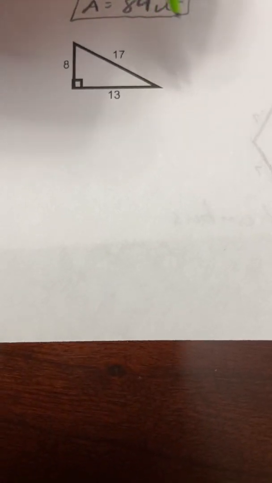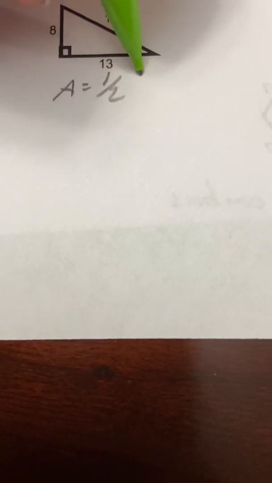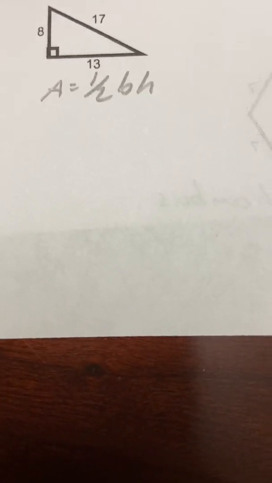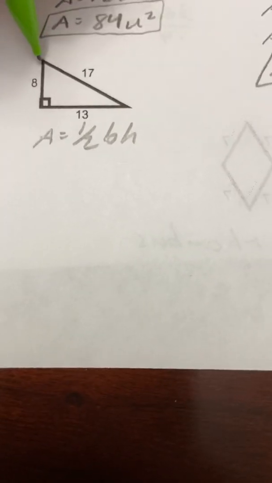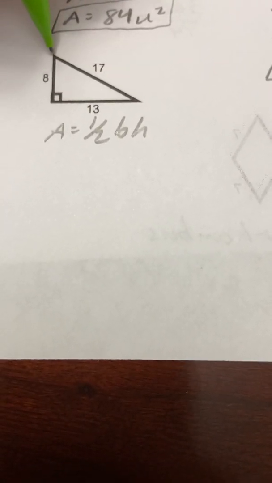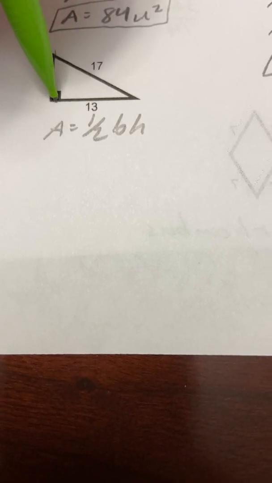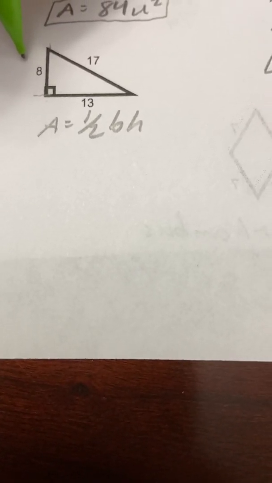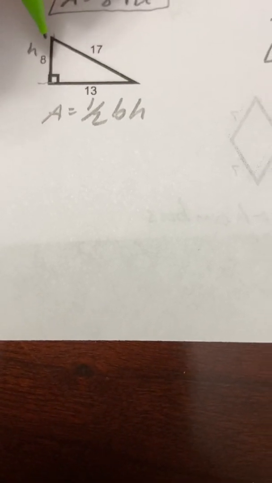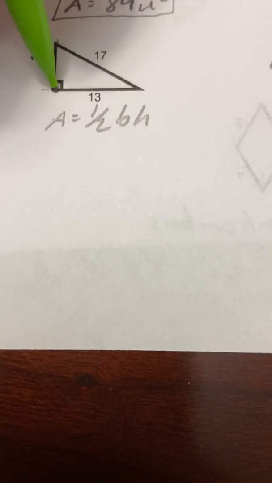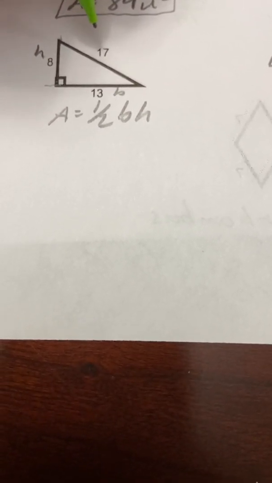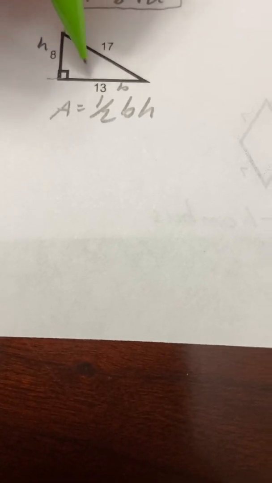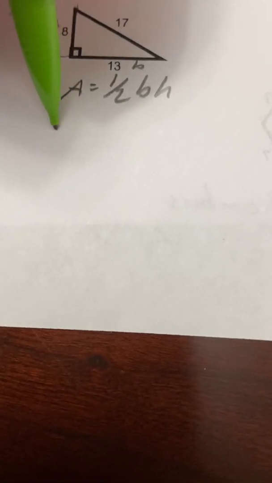All right, so lastly, a triangle. So formula, area of a triangle, 1/2 base times height. So we've got all 3 sides listed. So we've got a right angle right here. So this line right here going from this vertex to this side, making a right angle, could be our height. And when we go from that vertex to this side, that makes this side the base. So 17, we don't use it in this problem. So base is 13, height is 8.